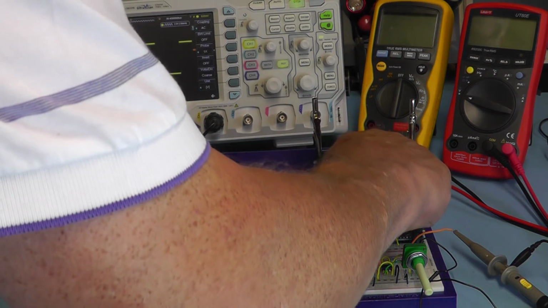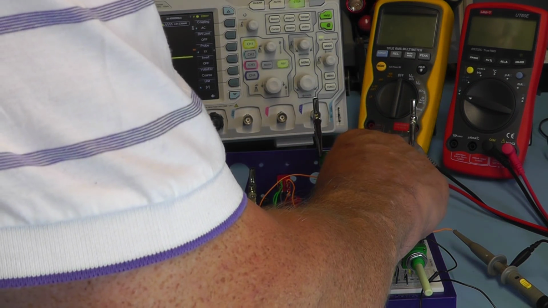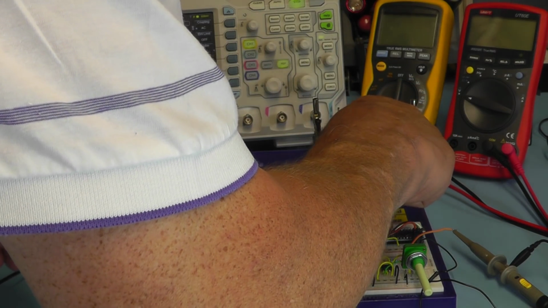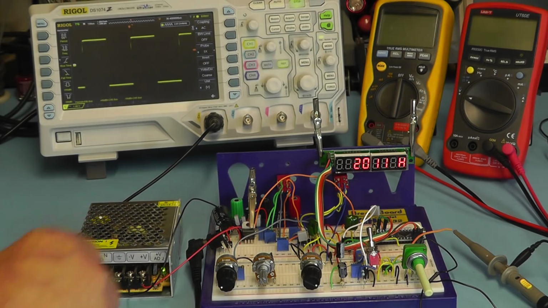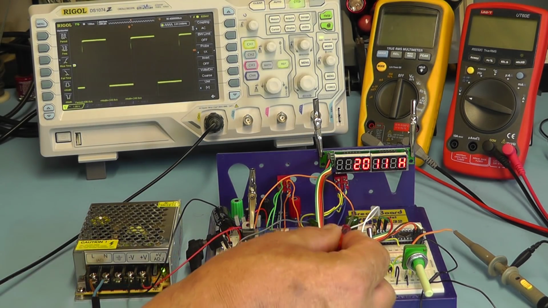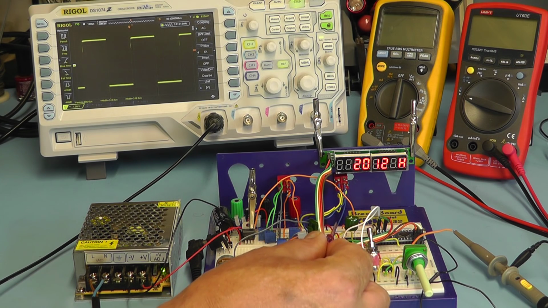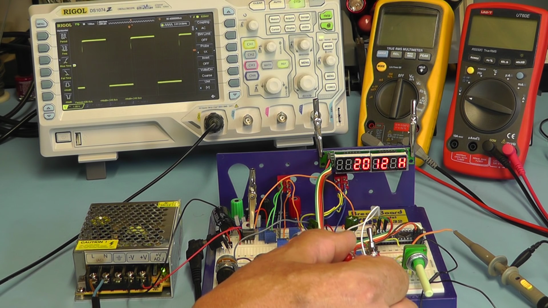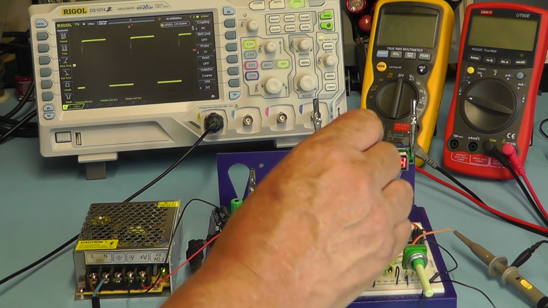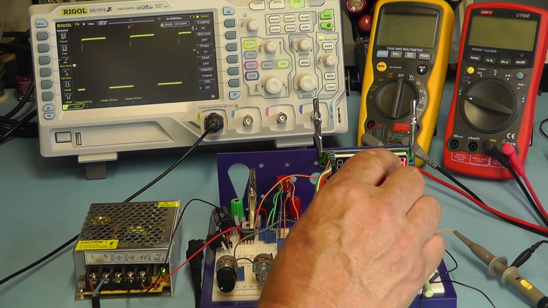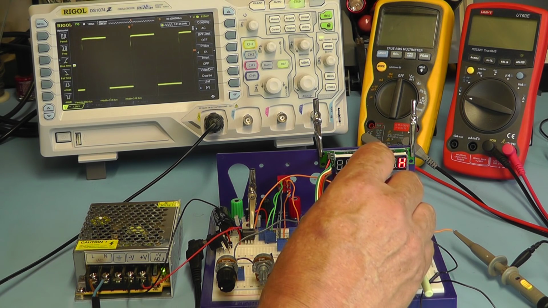There we go. So what I've done now is I've simply connected a 0.22 microfarad capacitor on the input side of the positive input connection of the op amp for the square wave, and now let's see if we can adjust the amplitude of that for 6 volts.